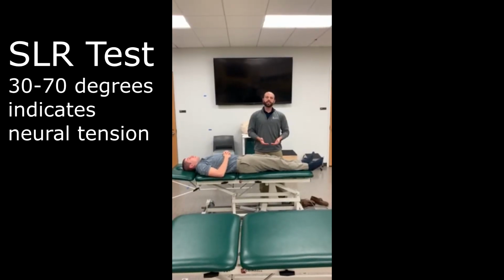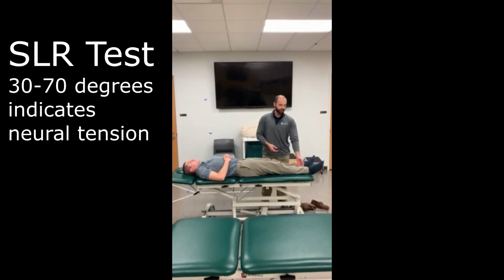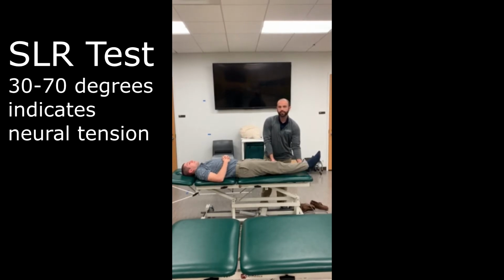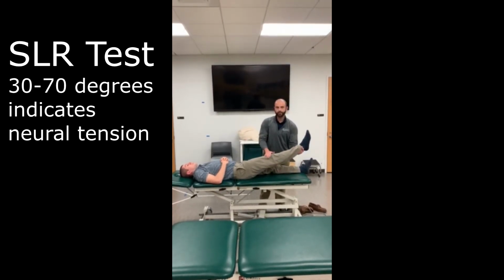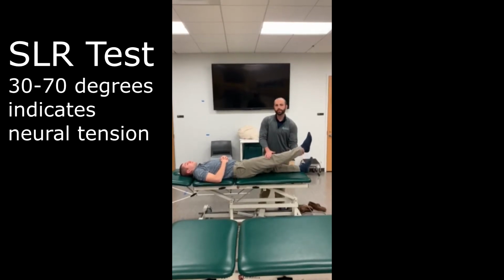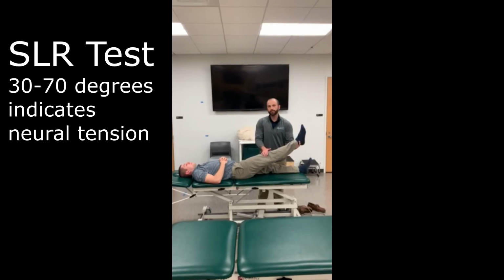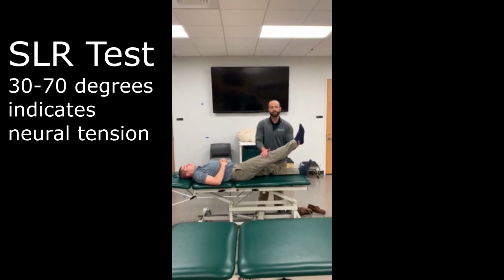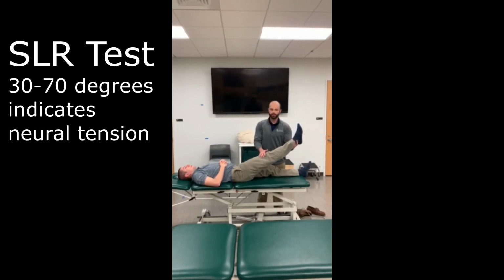The straight leg raise test will assess for neural tension of the lower extremity. In order to perform this test, raise the patient's affected leg after comparing with the uninvolved leg up in the air with the knee fully extended. In the first 0 to 30 degree range, there should be no neural tension. If the patient reports signs and symptoms or recreation of signs and symptoms in the 30 to 70 degree range of hip flexion, that's indicative of neural tension.